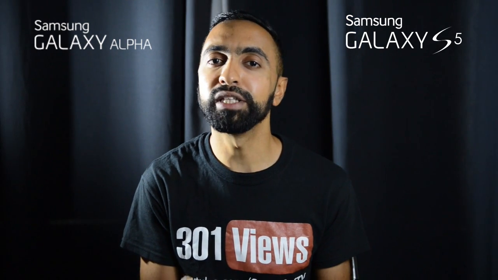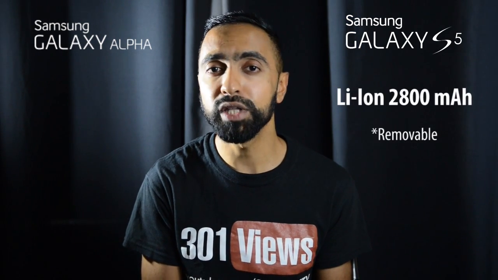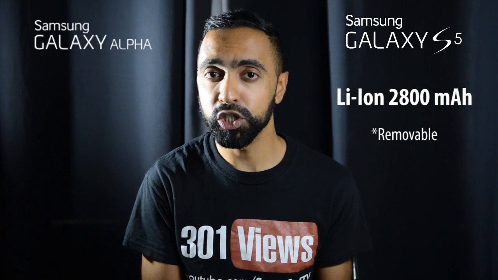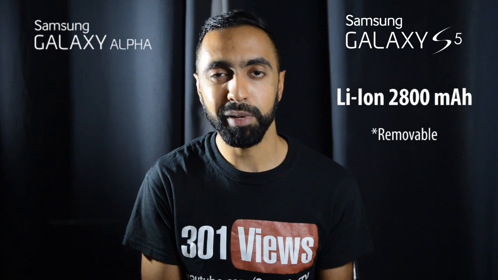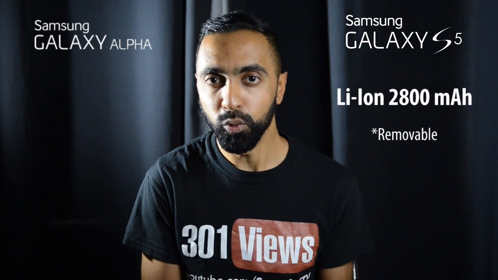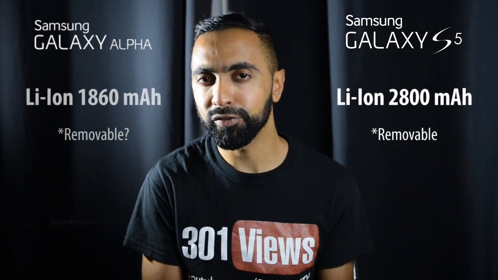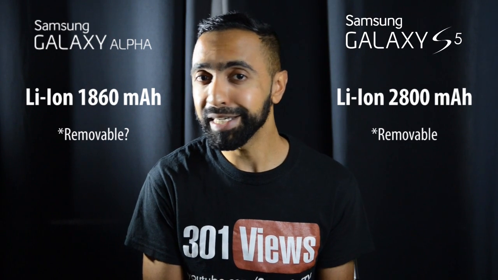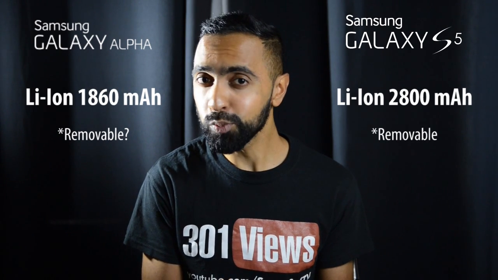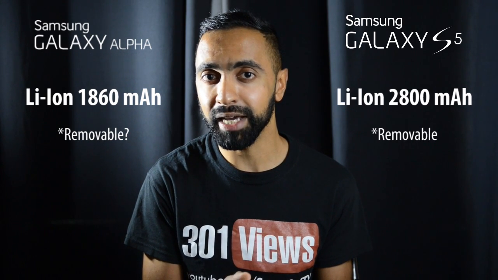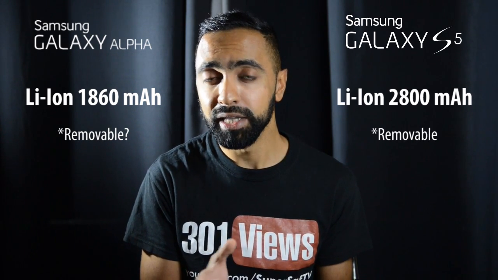Now looking at the battery, the Samsung Galaxy S5 has a 2800 milliamp battery, which is removable. It's a very nice battery. You can get through the full day with medium to heavy usage as well. Very nice here. The Samsung Galaxy Alpha has an 1860 milliamp battery, so quite a small battery here compared to the S5. Whether it's removable or not has not been fully confirmed as yet. We do have a removable back, so that would lead us to believe that we would have a removable battery.